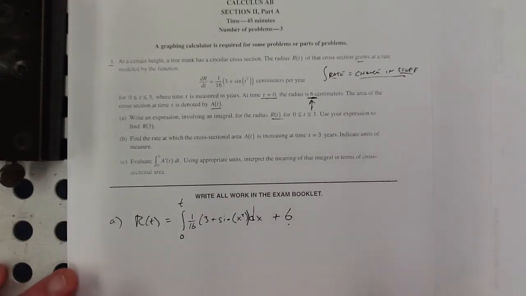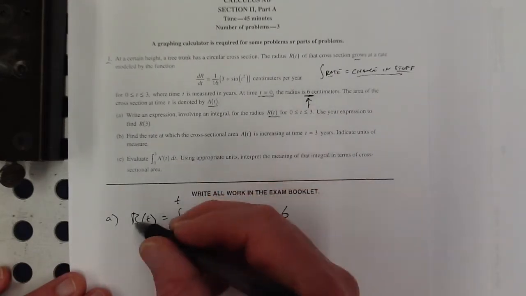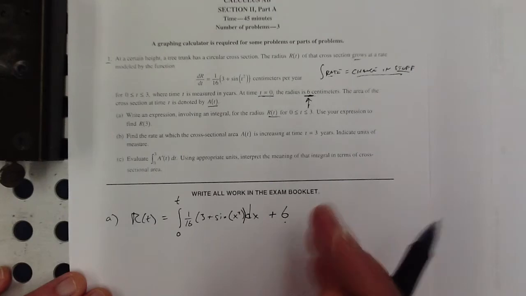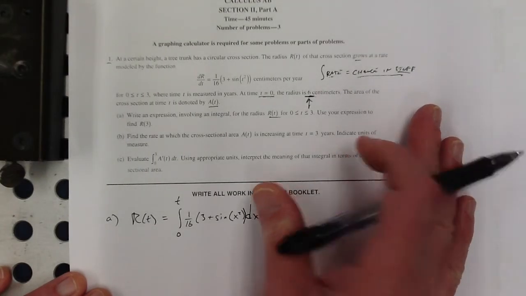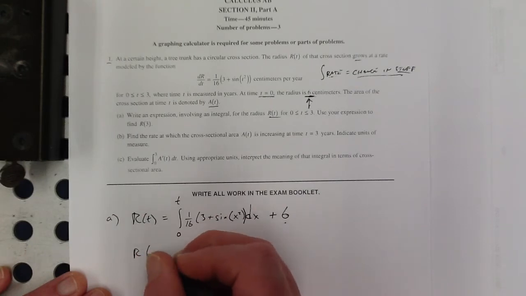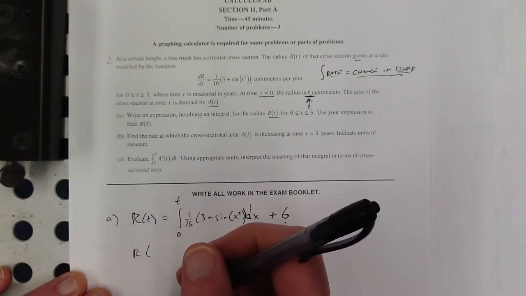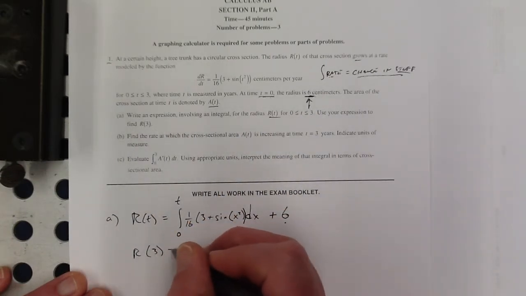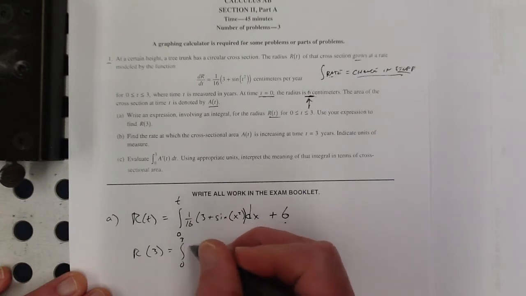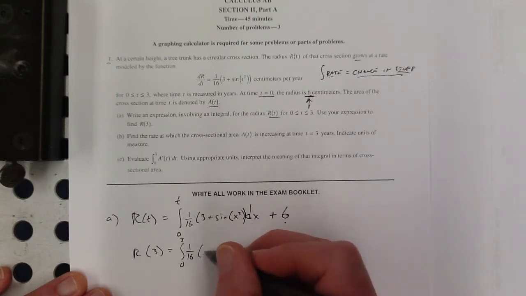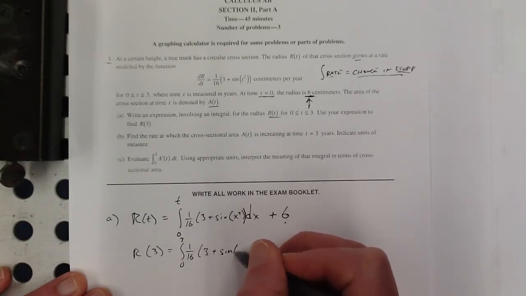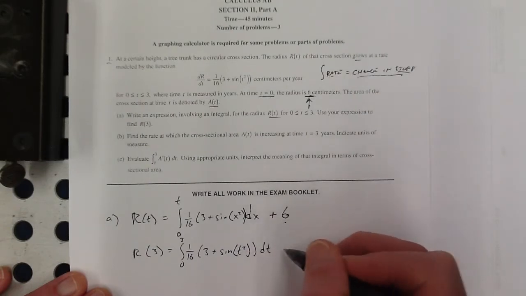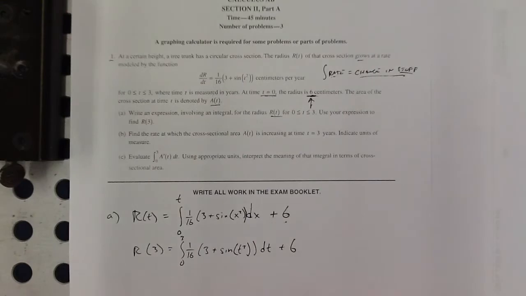So don't forget that. Otherwise, if you plugged 0 into your radius function, then the area from 0 to 0 would obviously be nothing, and you'd have no tree. That's no good. And then what do they want us to do? They want us to find the radius at 3. Now that I have a number there instead of a t, I can, if I want to, go back to writing t here. You could still write it as x. It doesn't matter, because it's not getting used in another way there.